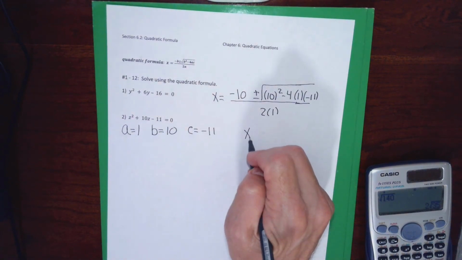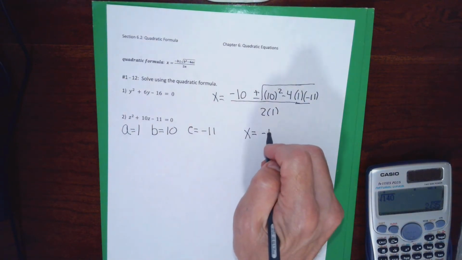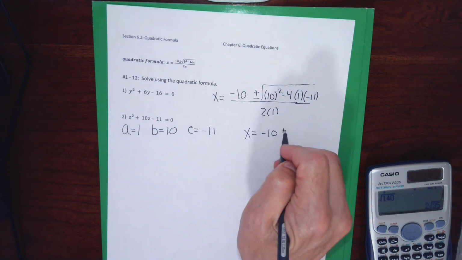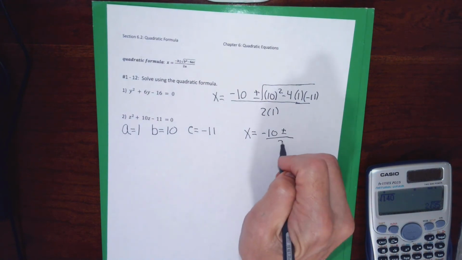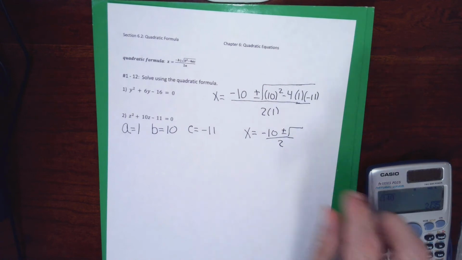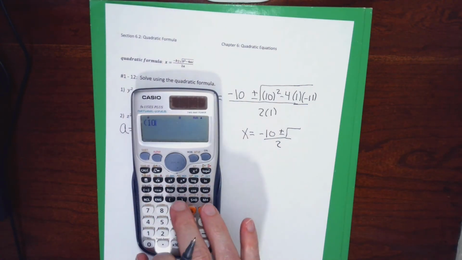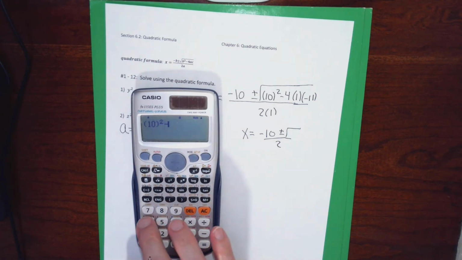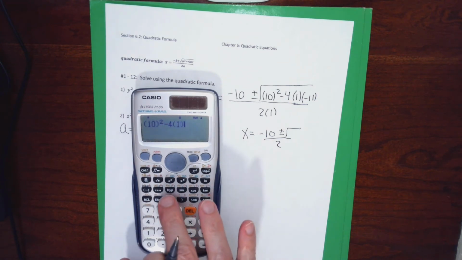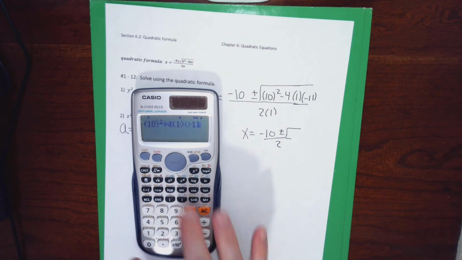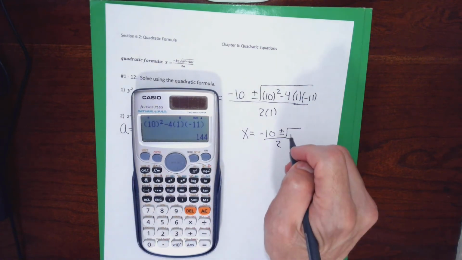Now, I can simplify the denominator to 2 and get the square root down to a single number. So under the radical, I have 10 squared minus 4 times 1 times negative 11, and I get 144.